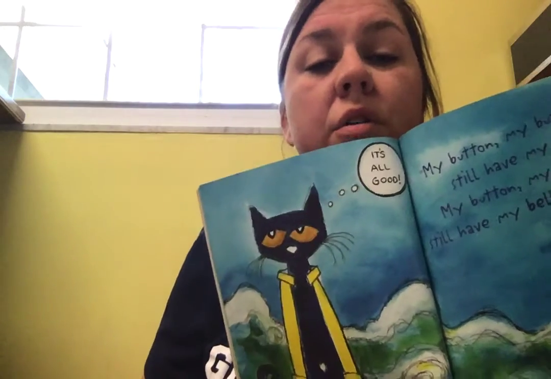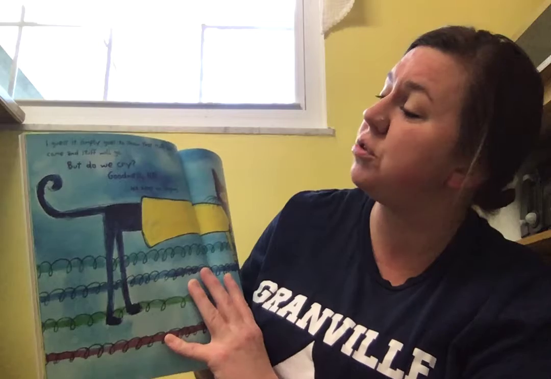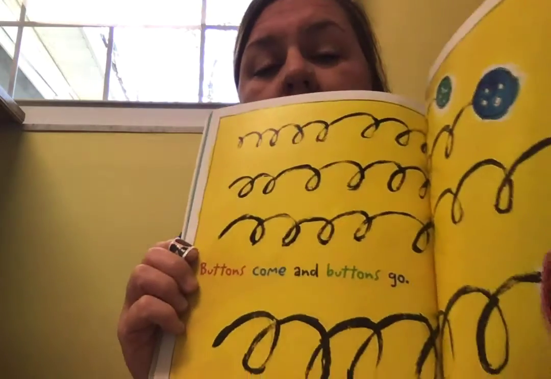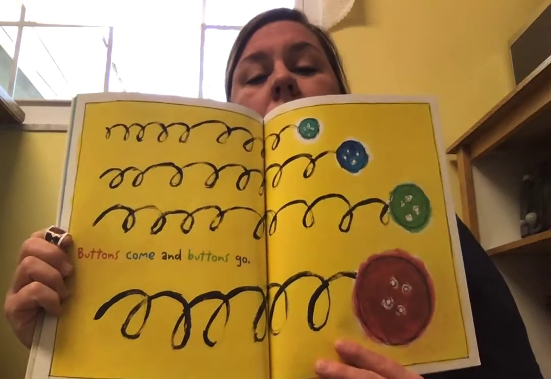It's all good. I guess it simply goes to show that stuff will come and stuff will go. But do we cry? Goodness, no. We keep on singing. Look at all those buttons and how they rolled away. Buttons come and buttons go.